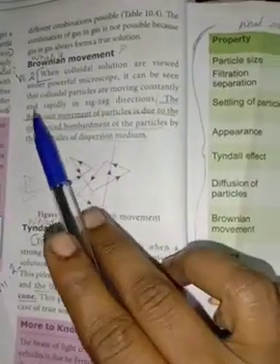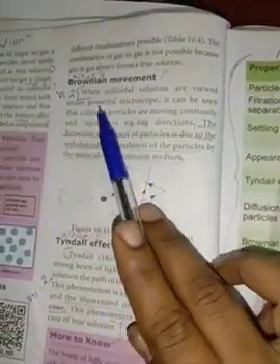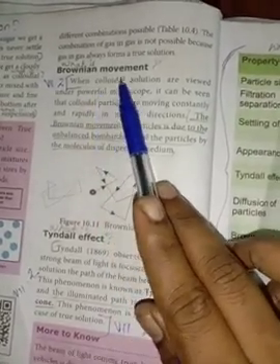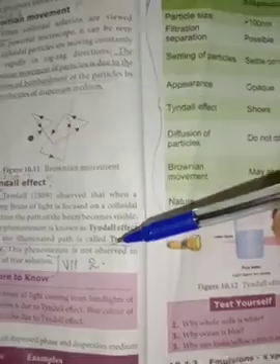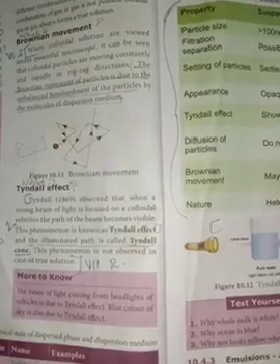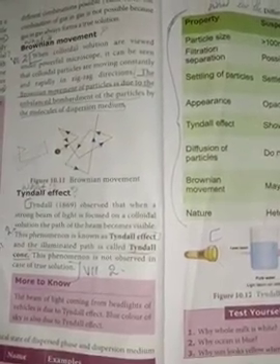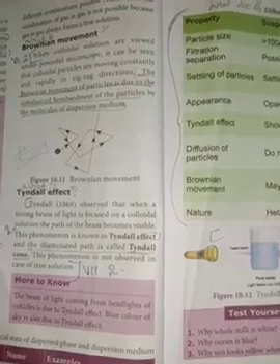Book back, Roman number 7, second question: Brownian movement and Tyndall effect. Mark this, this is the answer for this question. Students, another example you can see for the Tyndall effect, the scattering of light, or the Brownian movement.